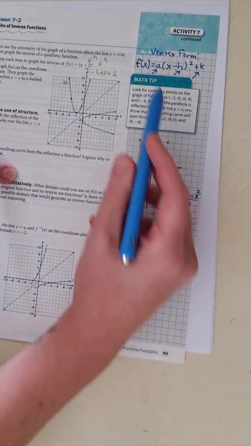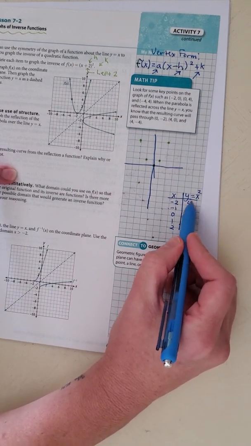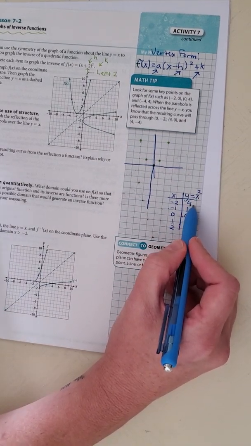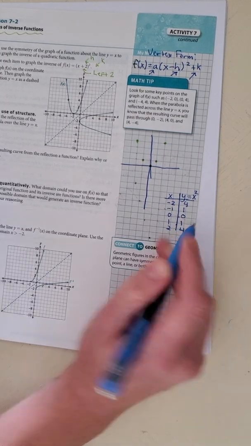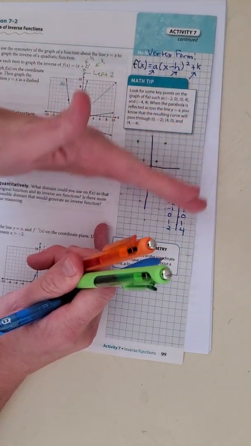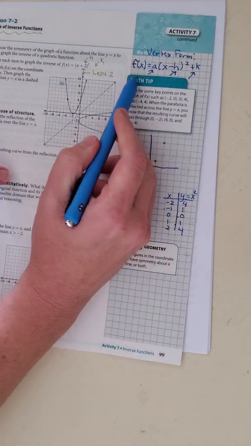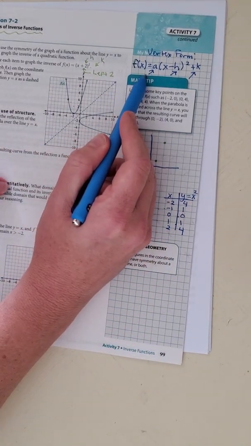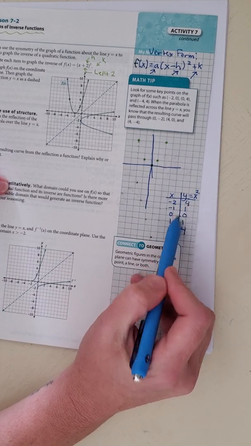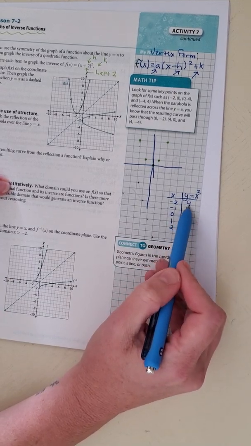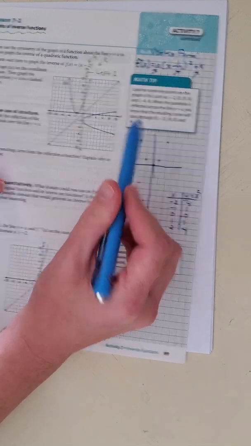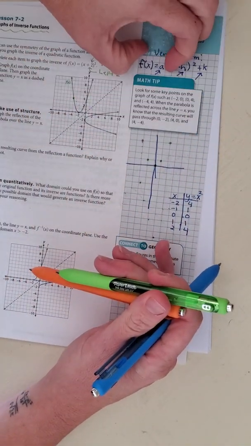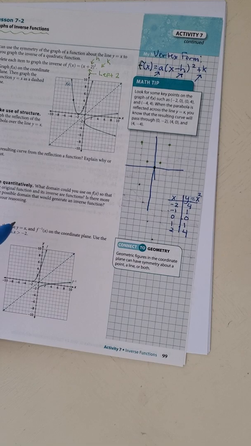So for example, if A were 1/2, this point would be half as high, which would be 2. This would be 1/2, this would still be 0, this would be 1/2, and this would be 2. And so our graph would get compressed down, or vertically compressed. And if A is a value larger than 1, say for example 2, all of these values would be doubled. And so those would be like 8, and then 2, and then 0, and then 2, 8. And so this graph would be vertically stretched or narrower.